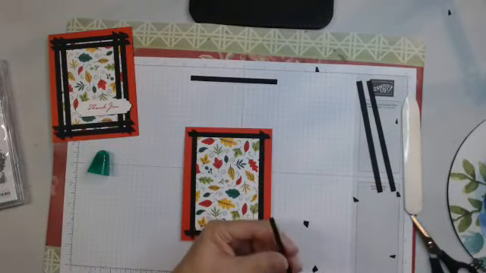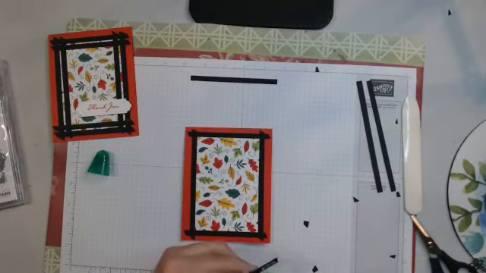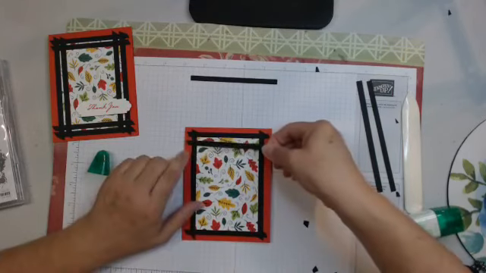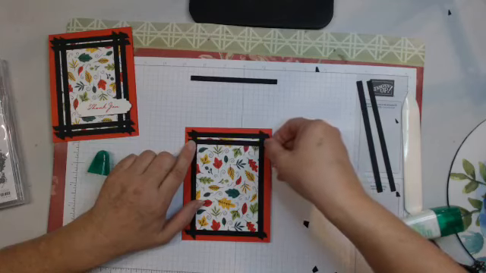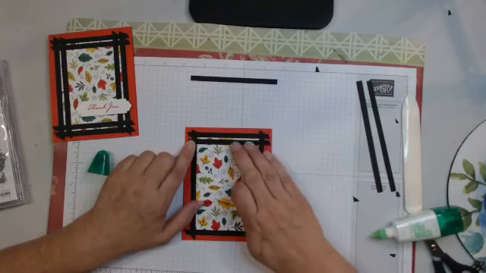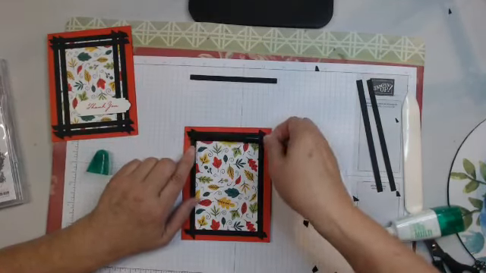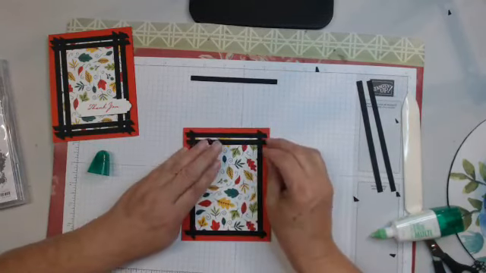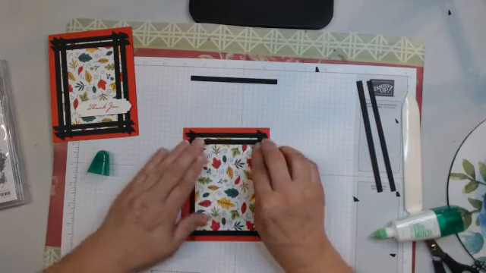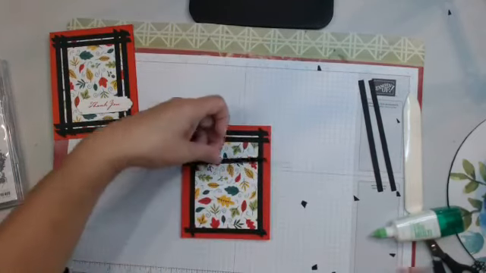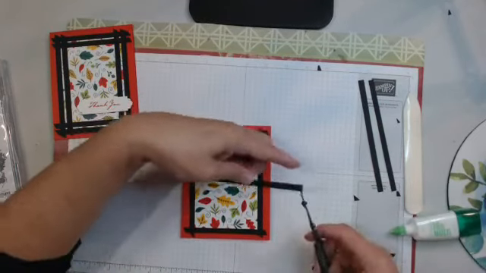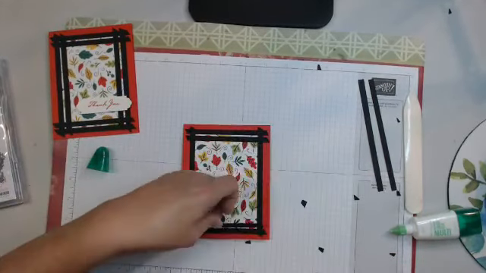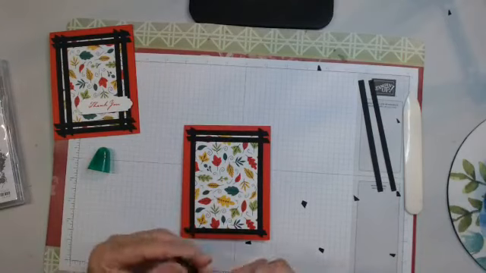You could get really complicated and measure it, or you could line them up and snip them at the same time. I'm not that inclined to be that precise about it. All right, because I think it just looks great if it's done this way. All right, so we'll go here and here and get that one on.